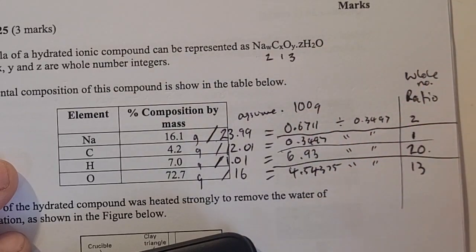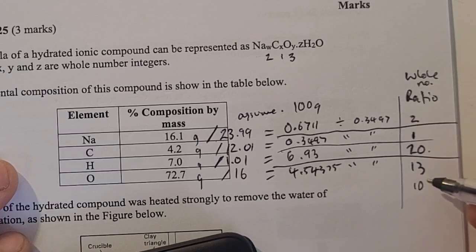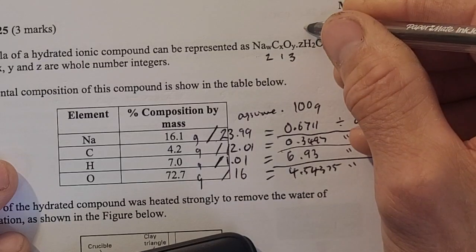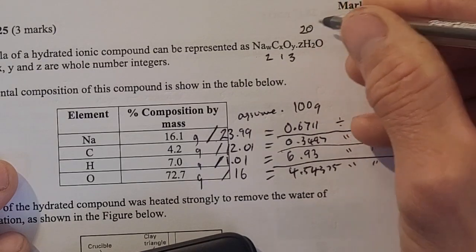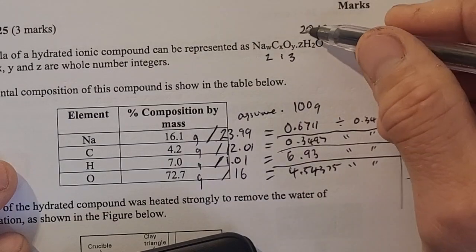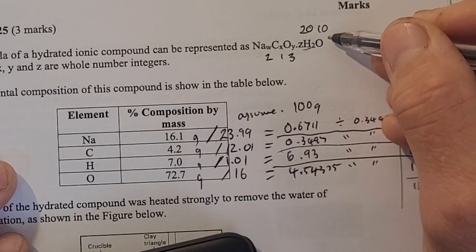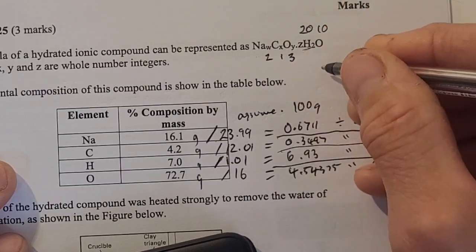Sodium carbonate, that's 2 sodium, 1 carbon, 3 oxygen, and that would leave 10 oxygen left over, right? And then you've got 20 hydrogen and 10 oxygen. So how do you get 20 hydrogen and 10 oxygen? Well, Z would have to be 10.